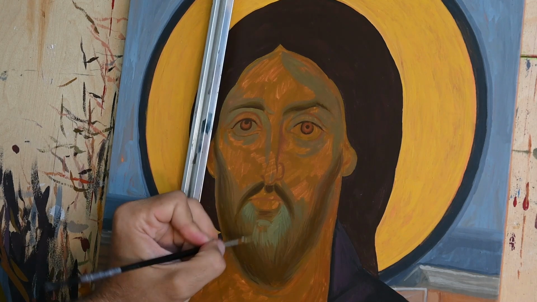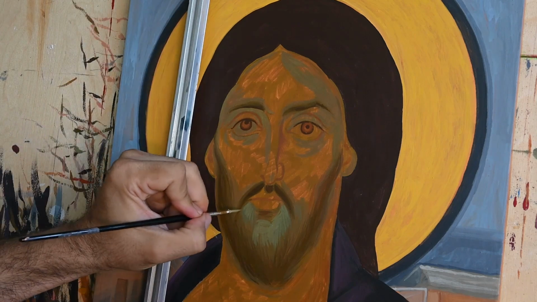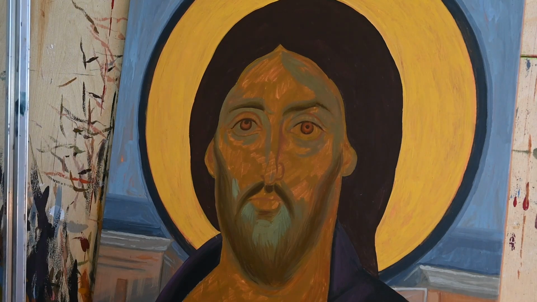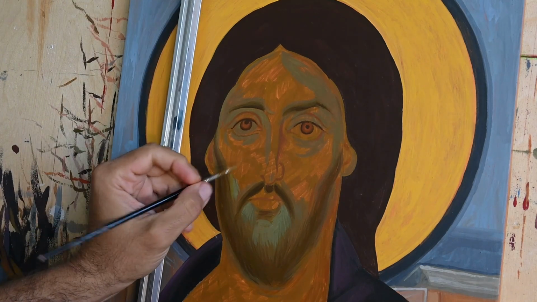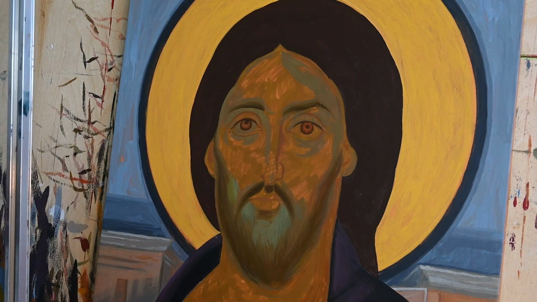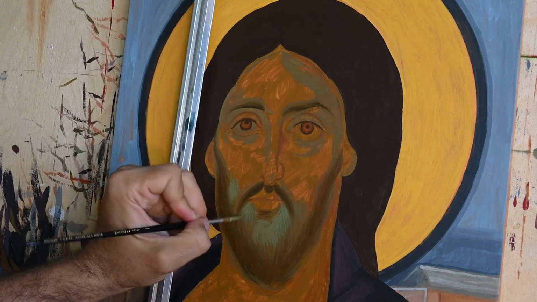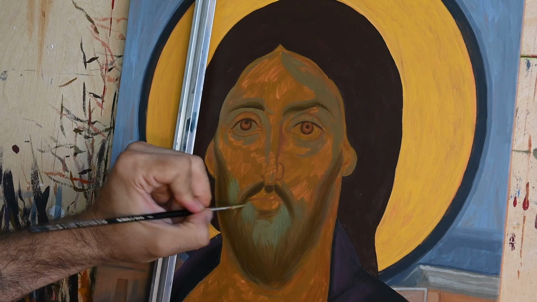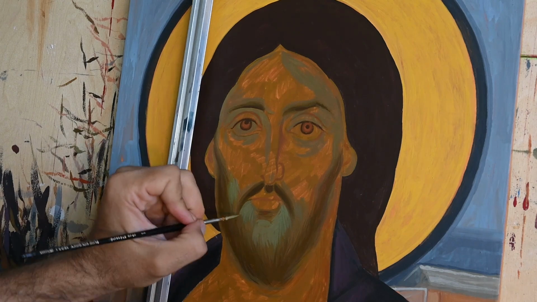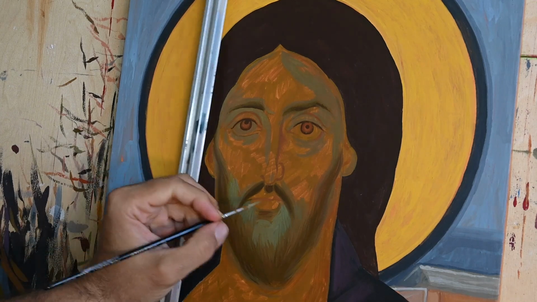So anyway, as I proceed, I've done this blending of the beard and my shadow parts of the flesh. I see that I can add an even cooler layer of color, a bluish, grayish, greenish color, and blend this as well with the previous layers of paint that I did.